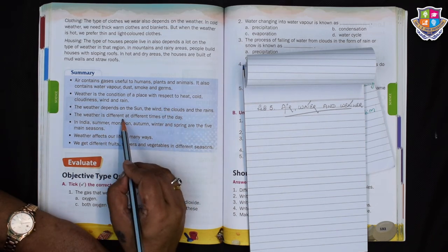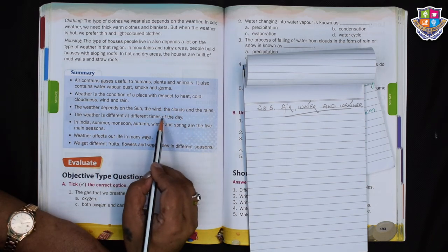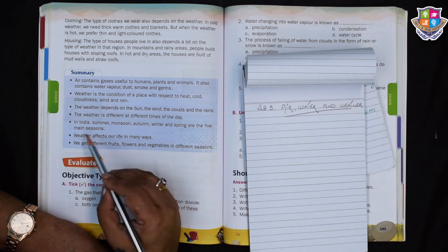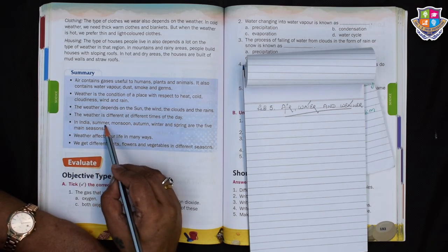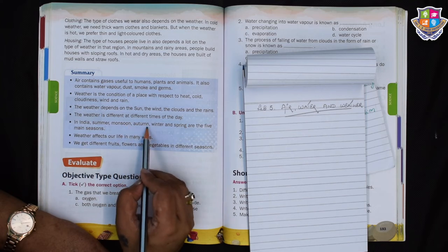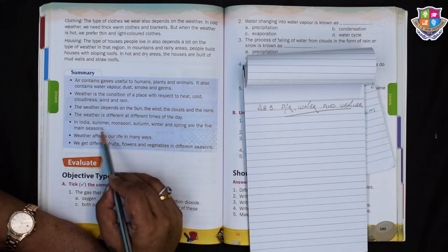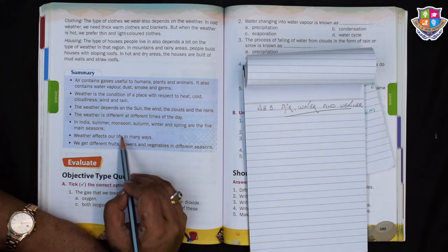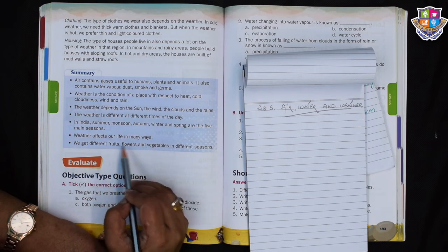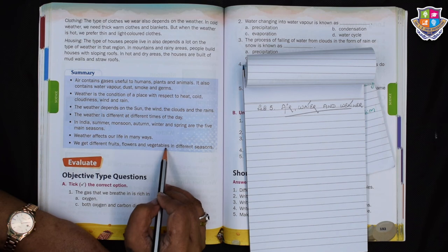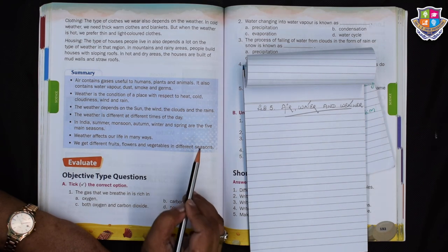The weather is different at different times of the day. In India, summer, monsoon, autumn, winter, and spring are the 5 main seasons. Weather affects our life in many ways. We get different fruits, flowers and vegetables in different seasons.